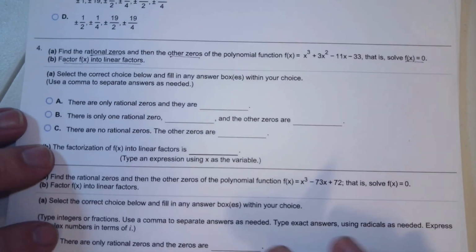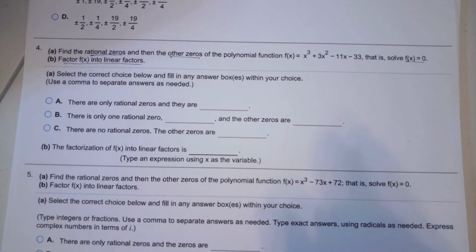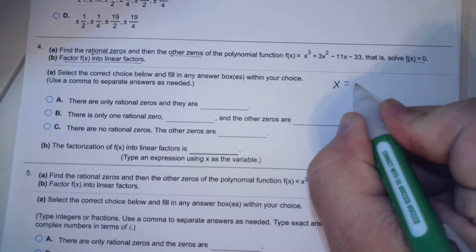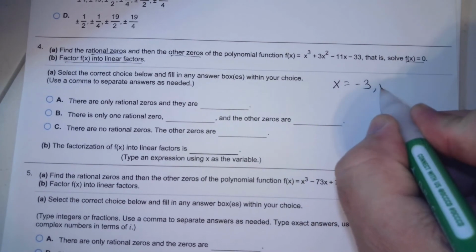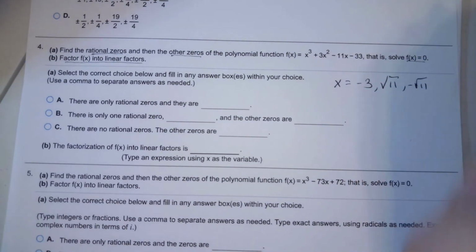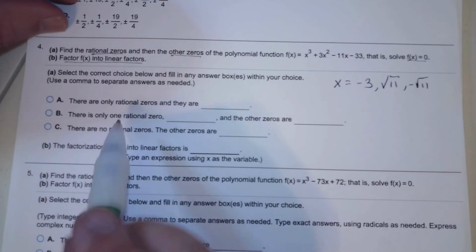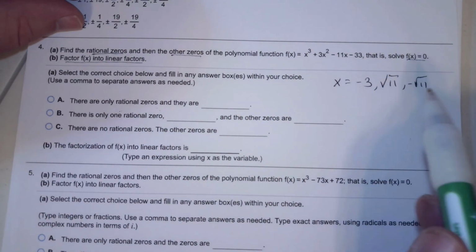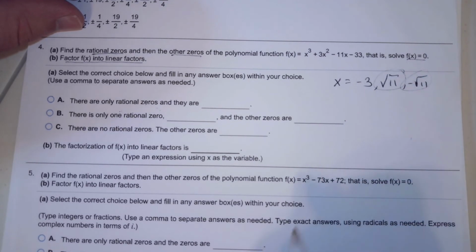So let's look at the answer choices. Remember, our zeros were negative 3, square root of 11, negative square root of 11. There's only one rational zero; the others are radicals.